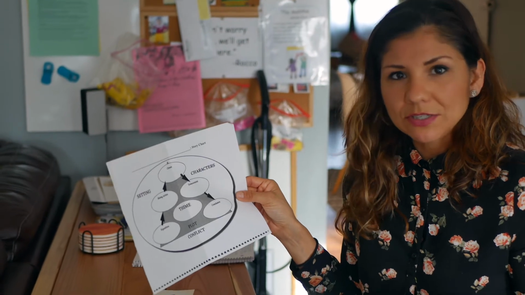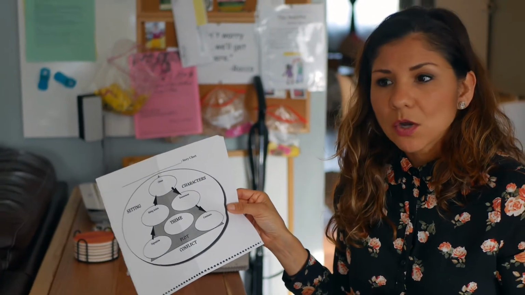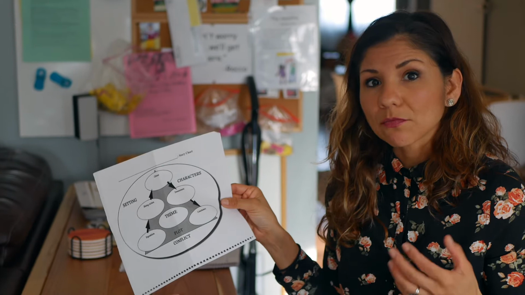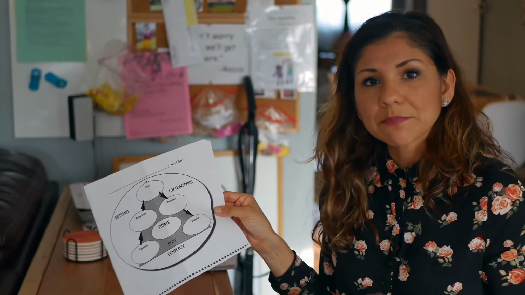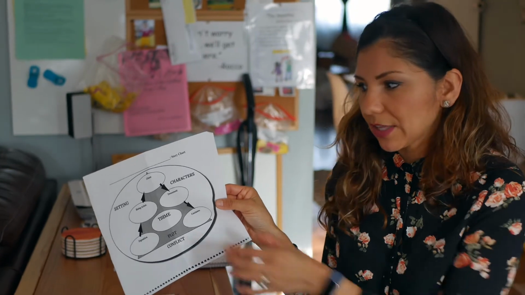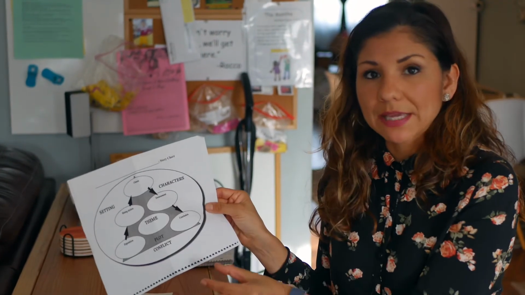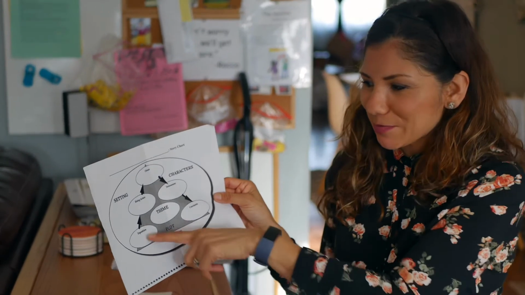Maybe the characters. Talk about the characters. What character did you resonate with? Why that character? And have them just write a paper on that particular character. They could take any one element and give you one paragraph for it. And just depending on how much work you want to give them, you can give them a paragraph for each one.